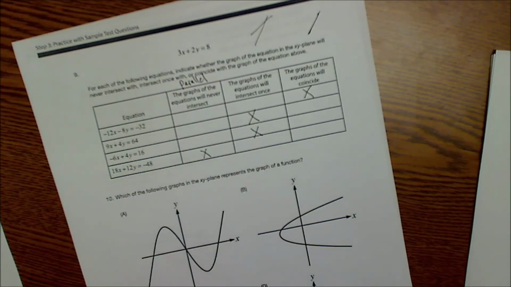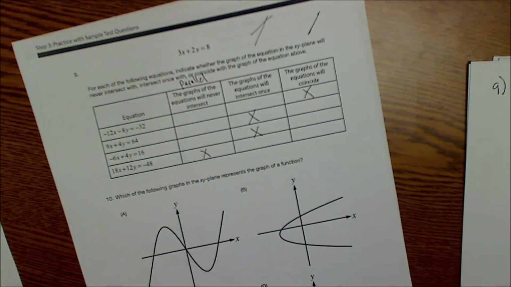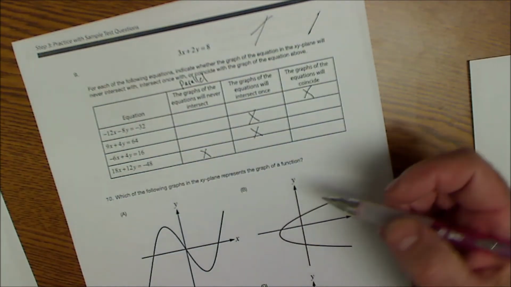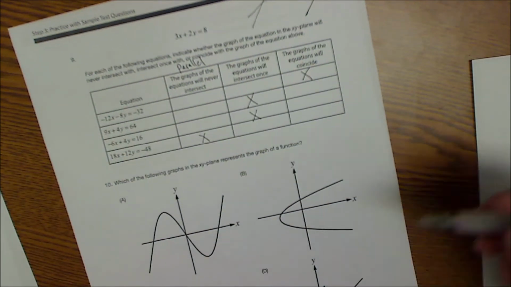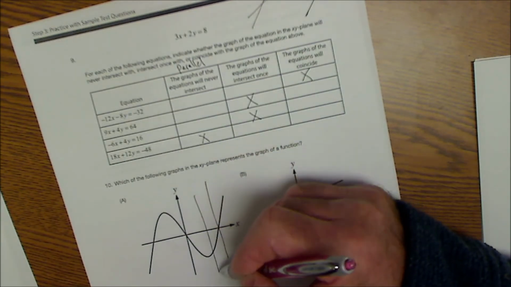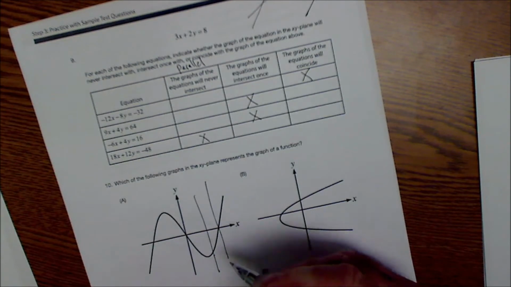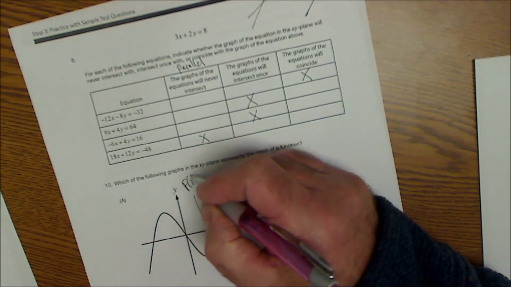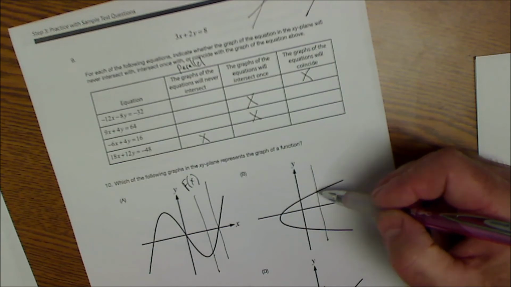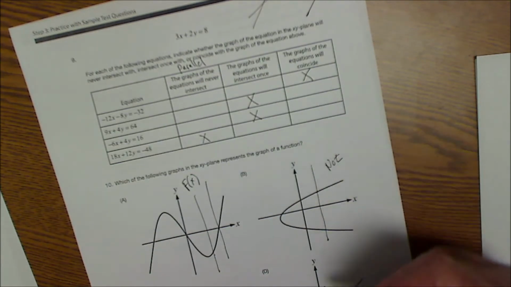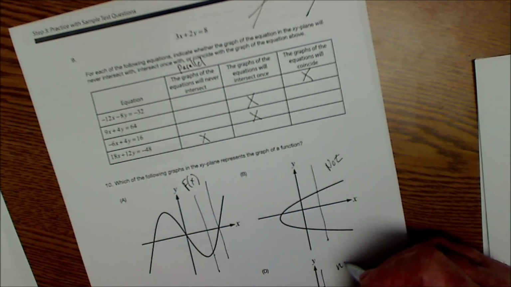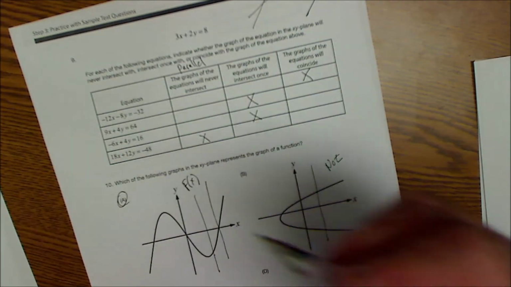Moving on to number 10, again trying to figure out what's the point of the question. Which of the following graphs in the xy plane is a function? The way you tell whether something's a function is the vertical line test. You draw a vertical line on it. If it only crosses it in one place, yes, it is a function. So this is a function. If it crosses it in more than one place, it is not a function. So this is not. So these are all non-functions, and only A is a function.